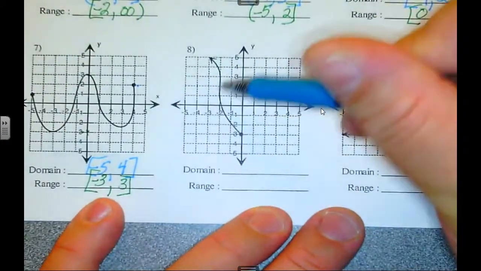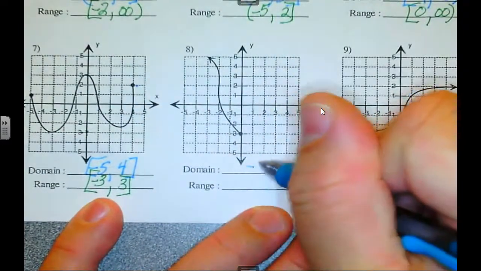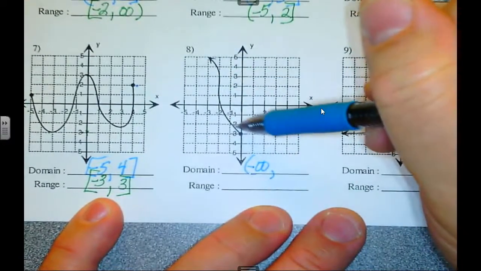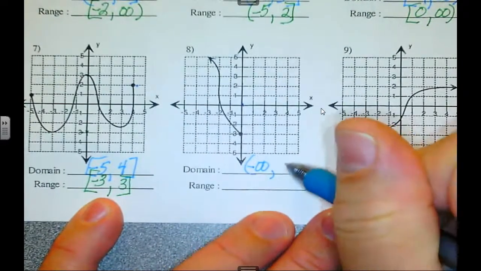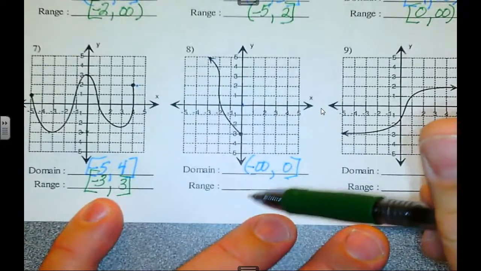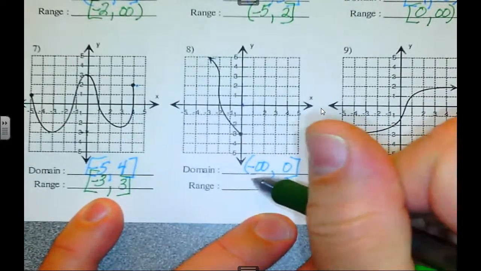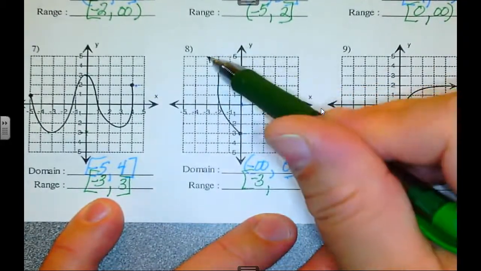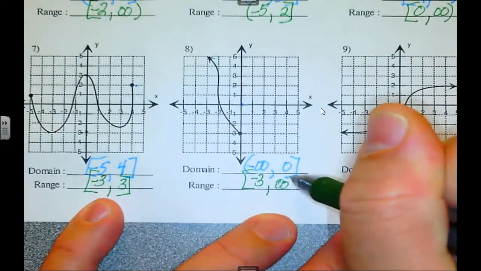Least x value, well, there's an arrowhead here, so it's going to go all the way to negative infinity. But it's going to end here at x equals 0. Includes 0. Then the least y value, I'm coming up this way, negative 3, be careful. And the highest point, well, it goes on forever. Positive infinity.